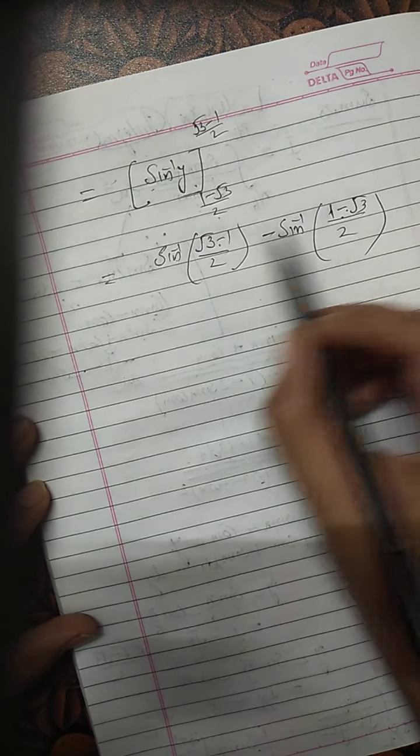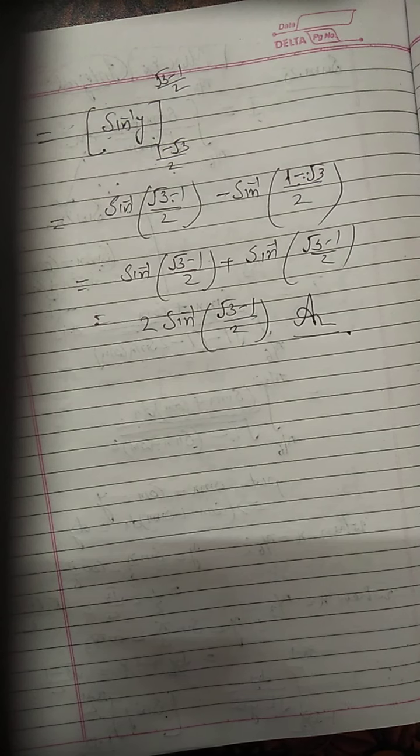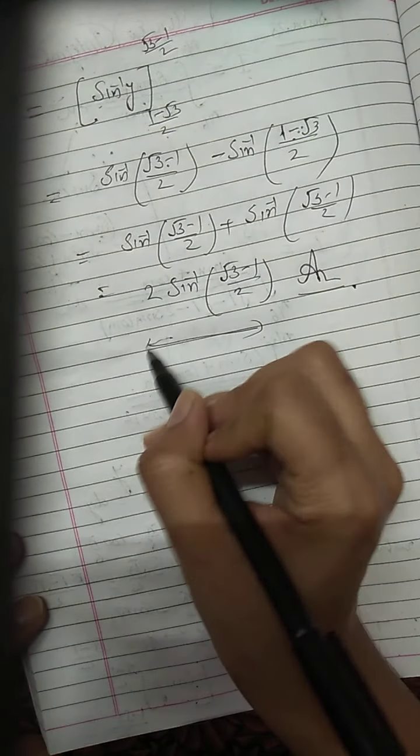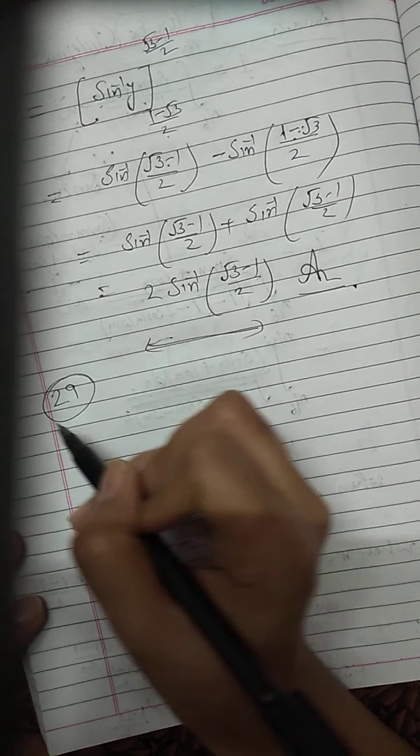That's it, right? I hope you people understood the sum. This was sum number 28. Sum number 29 is very simple if you just look at the statement.